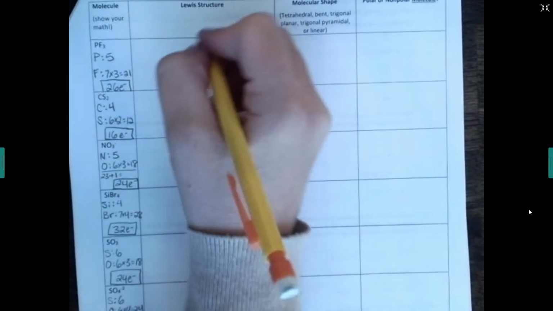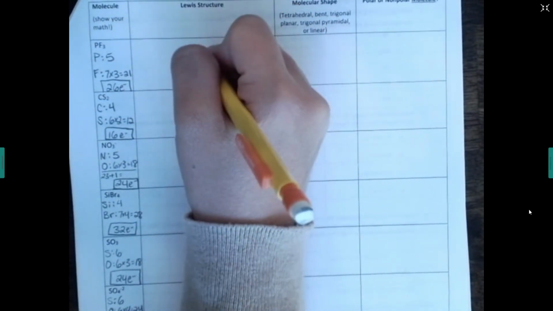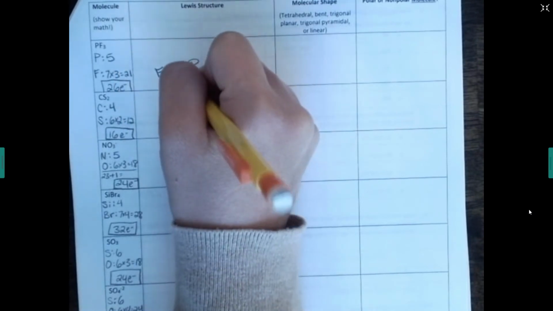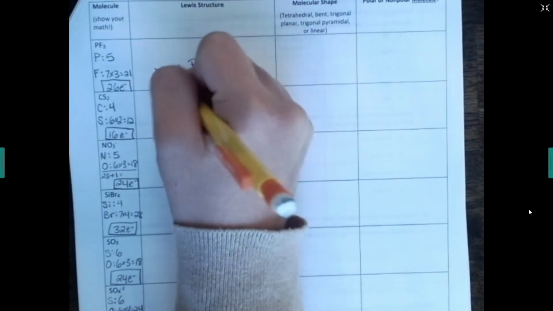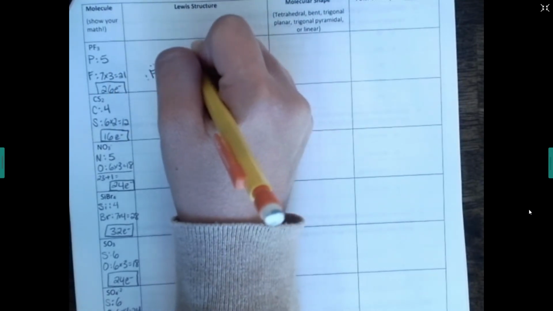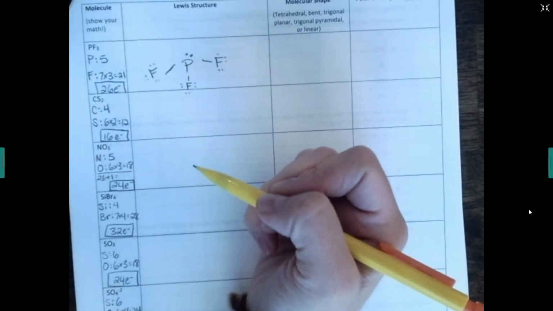Flip. Okay, Lewis dot structures. I went ahead and I already did all the math to save time in this video, and I'm going to draw the Lewis dot structures for you. You need to have showed your math, okay? So I'm going to show you here for PF3, let's see, so we're going to have an F, an F here, and you need to fill up the octet of all these guys, and then to get the 26 electrons, you need to end up having a lone pair on your phosphorus as well.